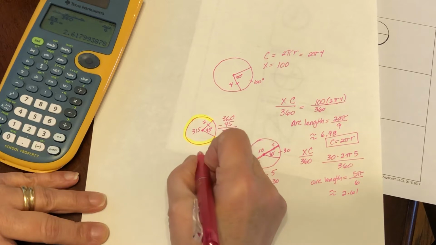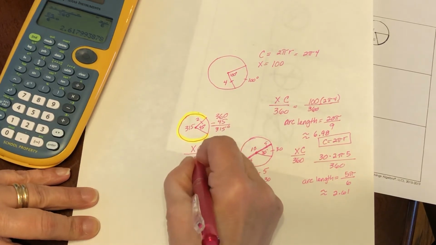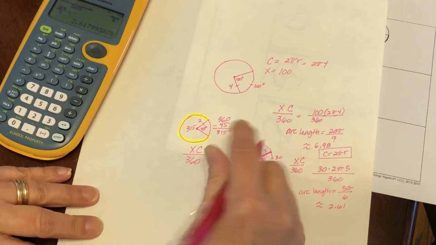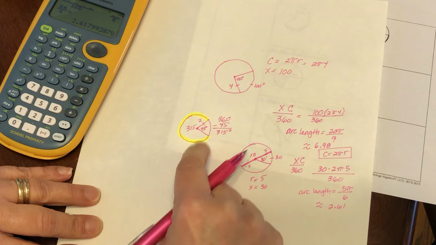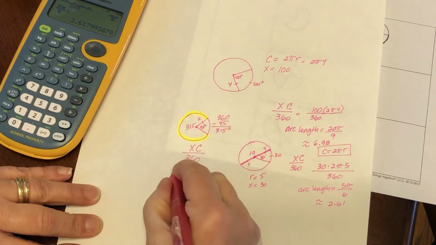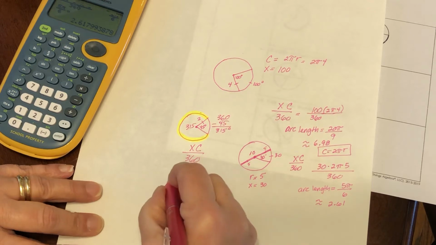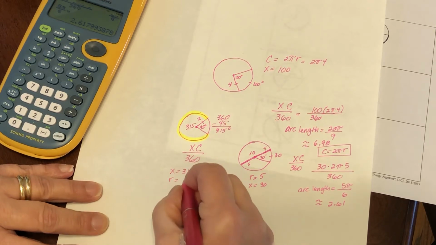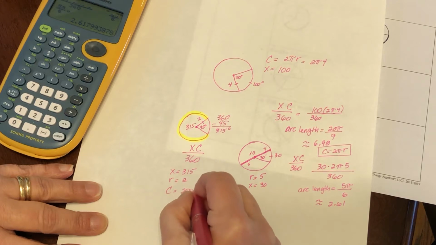So now, the arc length is the central angle times the circumference divided by 360, right? So this x is easy to find. X is 315. The radius here is 2. So the circumference is going to be 2 pi r.